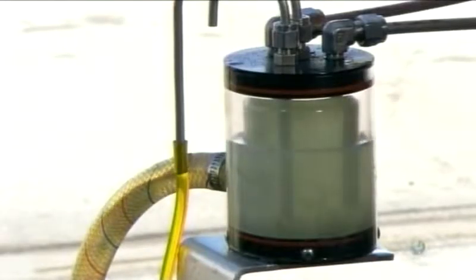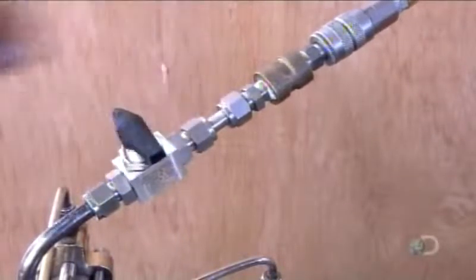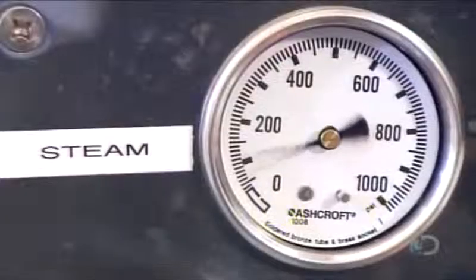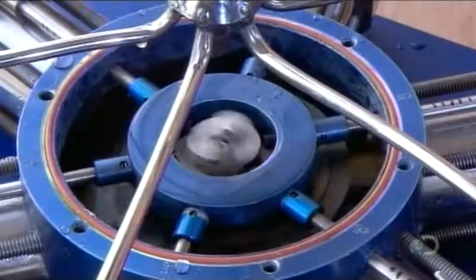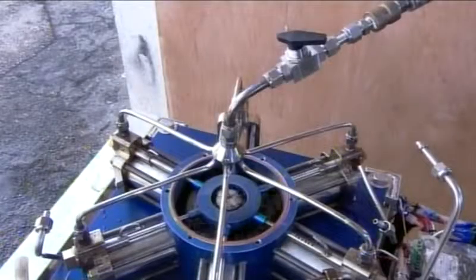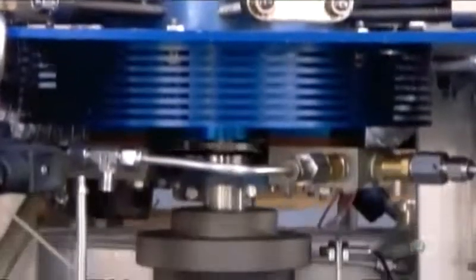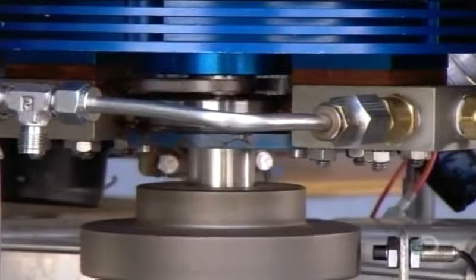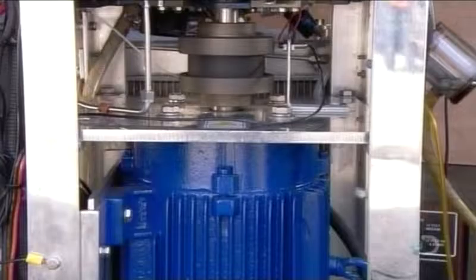First, a trial run using air pressure to check for leaks and to verify that all components operate correctly. If everything's fine, they then repeat the process with steam pressure. This type of steam engine can power many types of machines, from cars, trucks, and boats to electric generators as we see here. In a vehicle, it doesn't require a transmission because it produces so much rotational power.